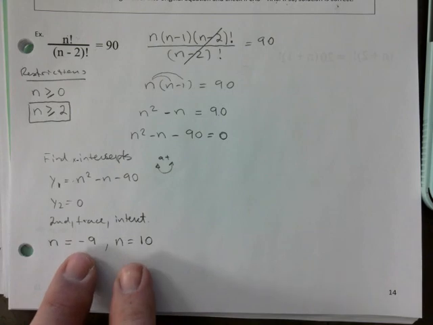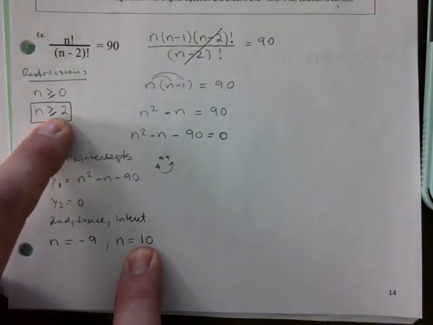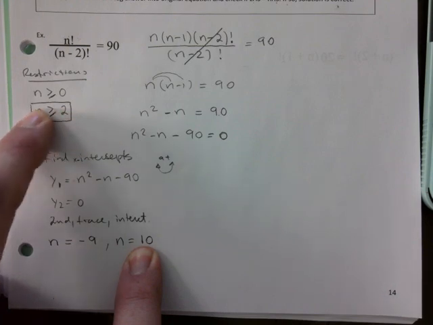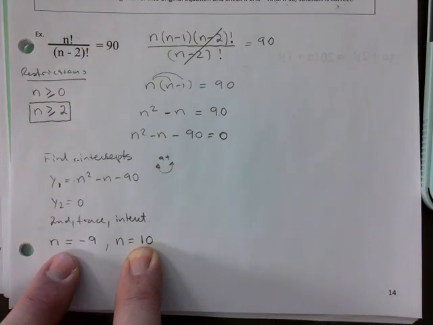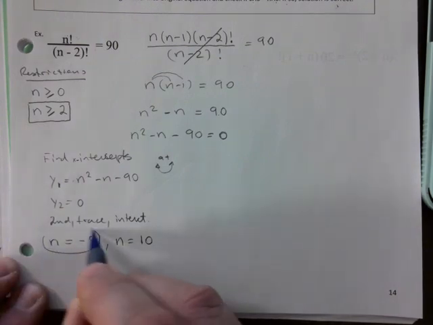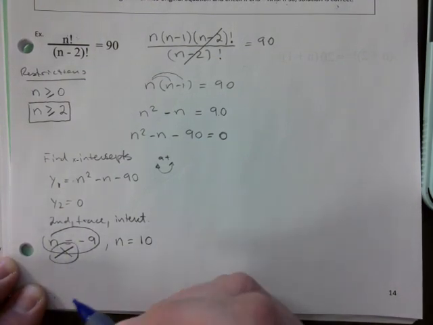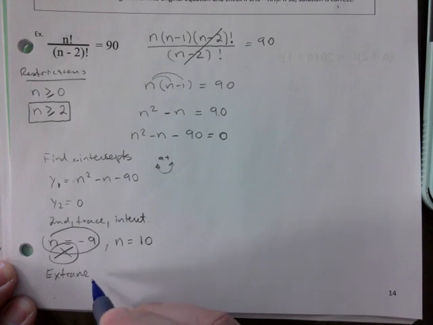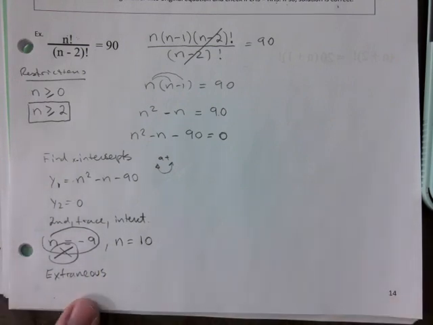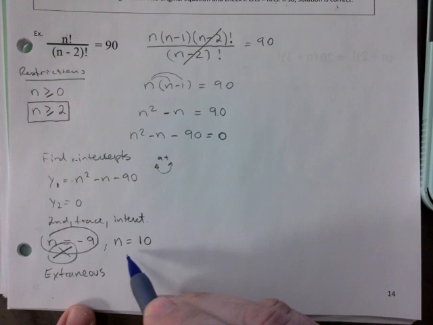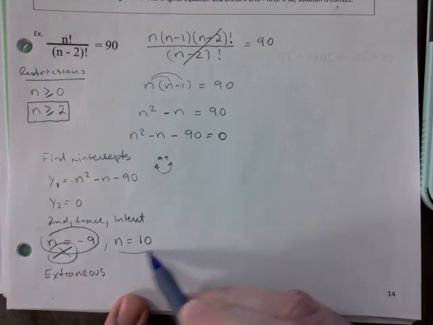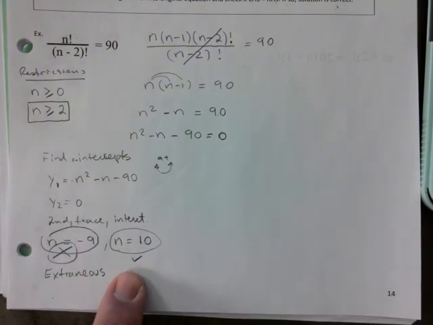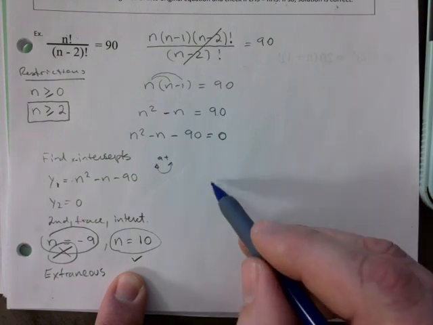Now you got to analyze both of these. We need our answer to be greater than or equal to 2, right? Look where my left finger is right here. We've determined that. So this one is out. This one is not acceptable. And the fancy word for it is extraneous. We do not consider that. This one we are going to keep. Right? So this is the one we're going to consider. So we're going to check.